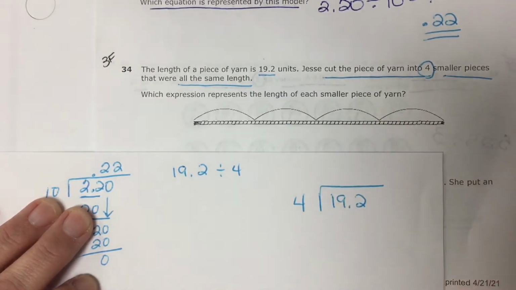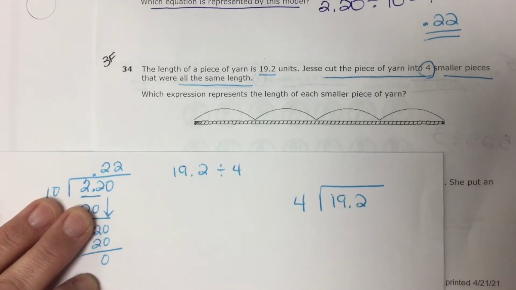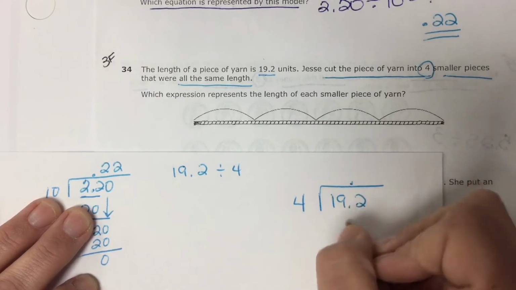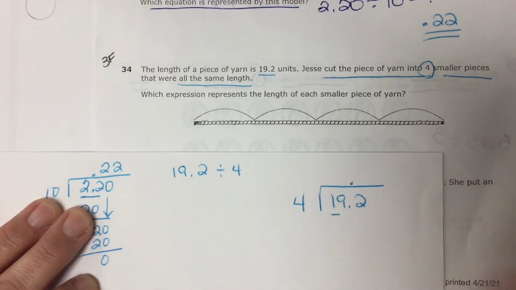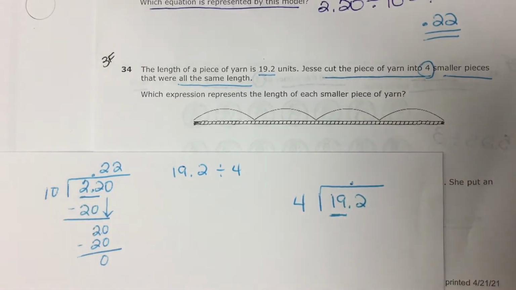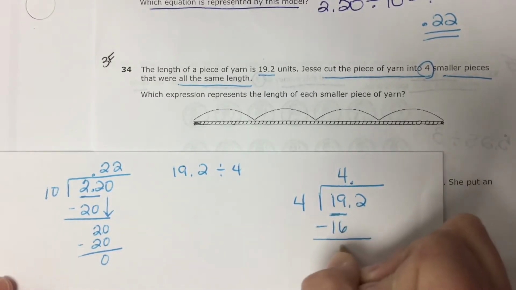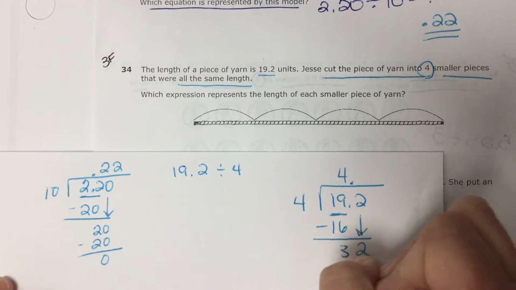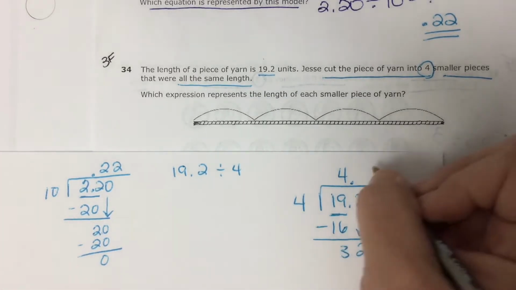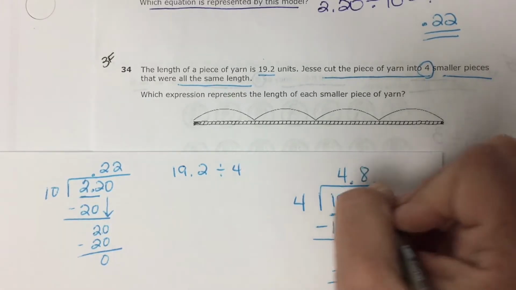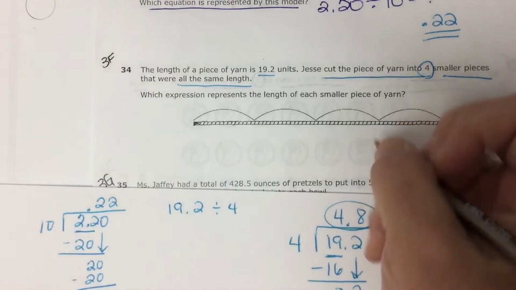Okay, 19.2 divided by 4. Okay, bring the decimal up. 4 will go into 1, no time, but 4 will go into 19. 4 times 4 is 16. Subtract and you get 3. Bring down your 2. Okay, 4 will go into 32 8 times. 8 times 4 is 32. Subtract. So our answer was 4 8/10.